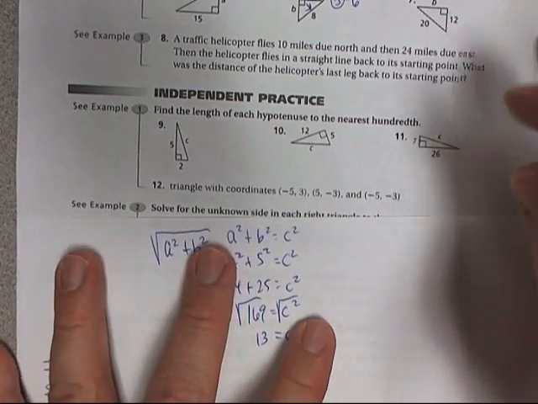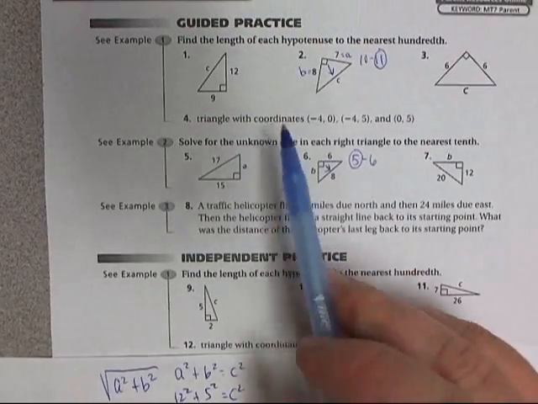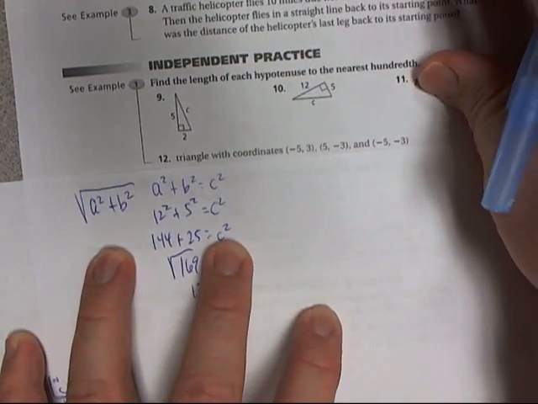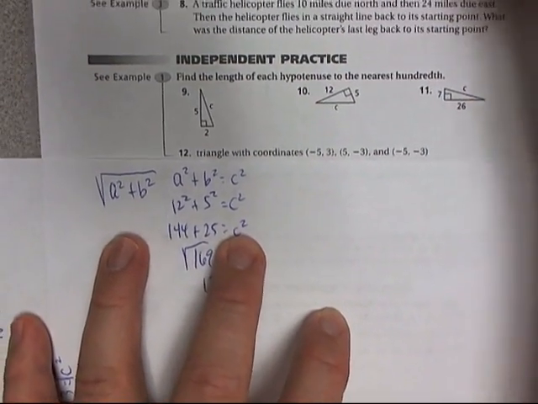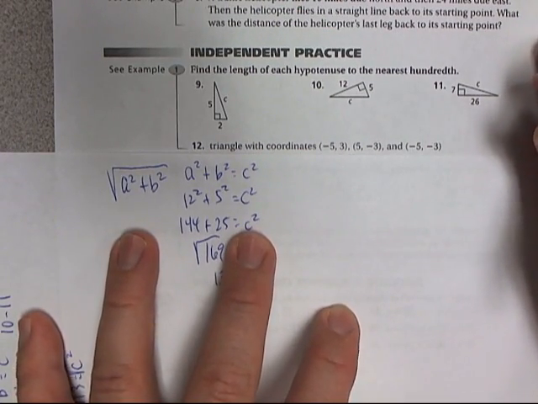Number 12. Okay, number 12 is just like number 4 that we did in class. So what you want to do is take out your graph paper and plot these points.